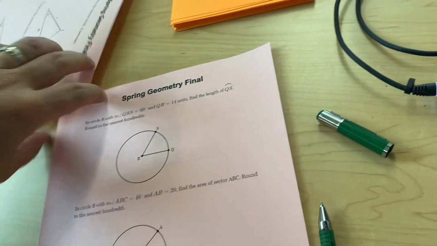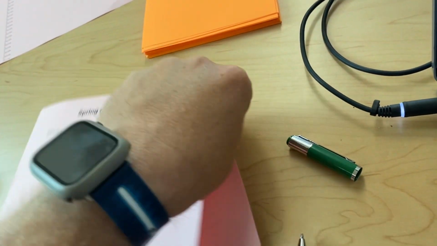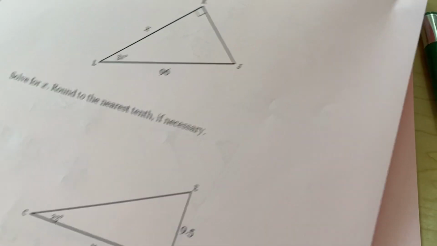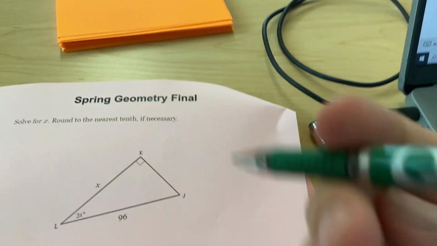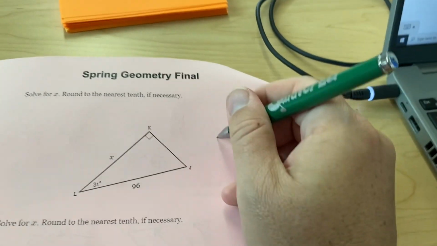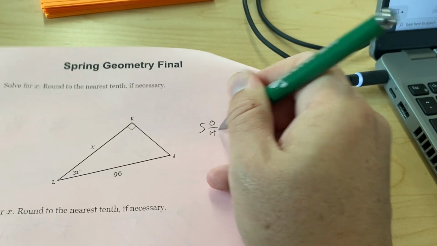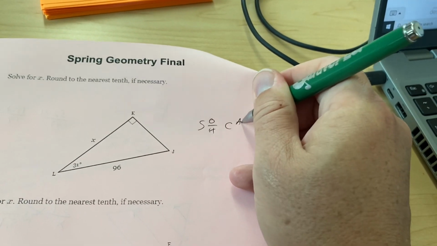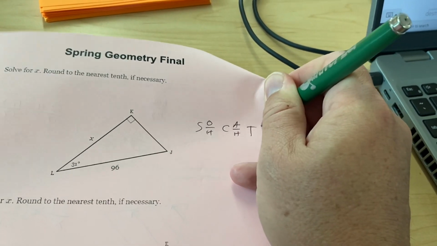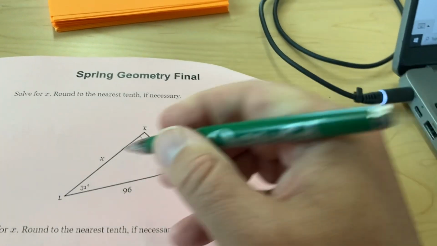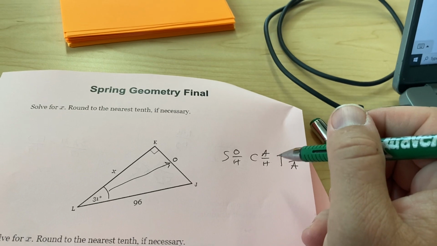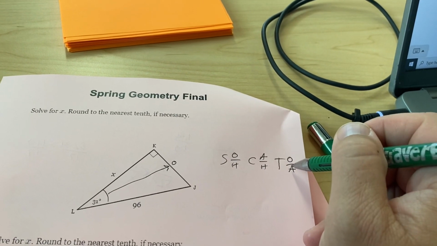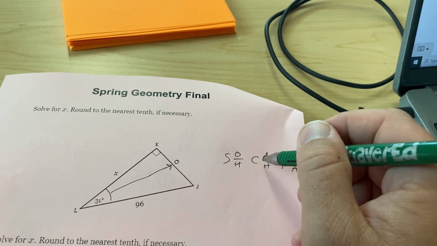Okay, going to the next page. Again, this one's going to be the trig. So actually both of these next two. Sine equals opposite over hypotenuse. Cosine is equal to adjacent over hypotenuse. Tangent is opposite over adjacent. Here's my angle. I don't have this opposite side. So that gets rid of sine and tangent right there. This is going to be cosine.